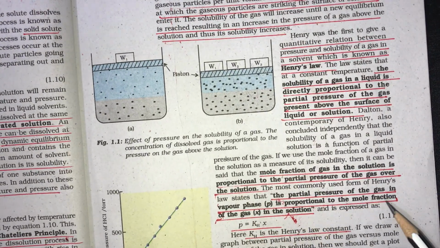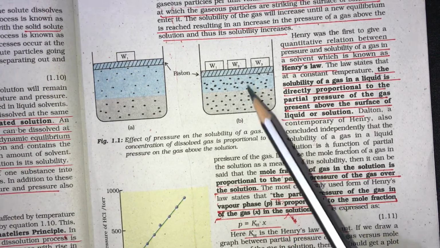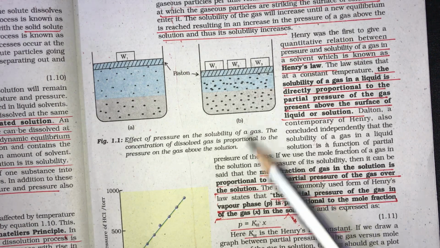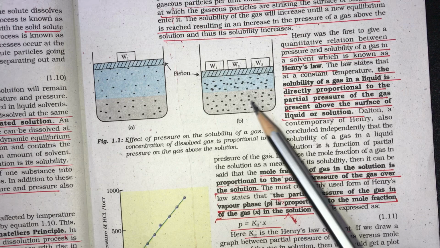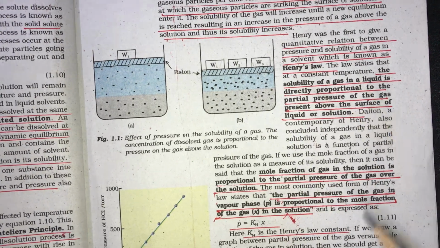So the partial pressure of the gas in vapor phase is directly proportional to the mole fraction of the gas in the solution, that is, the concentration or number of ions present in the solution. The partial pressure of the gas is directly proportional to the number of ions present in the solution. That is called Henry's law.